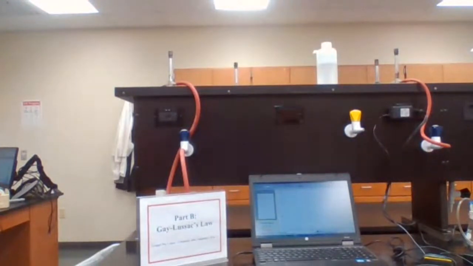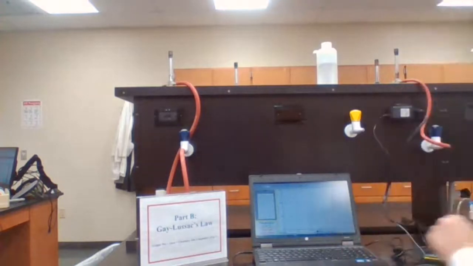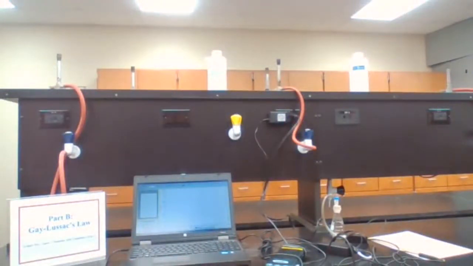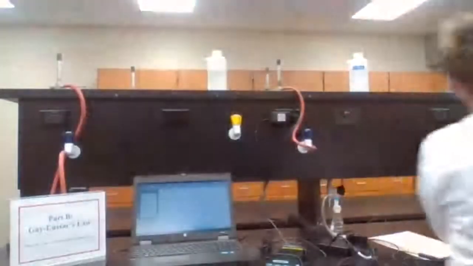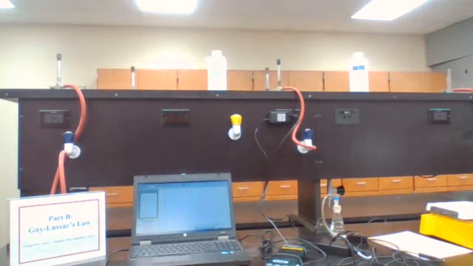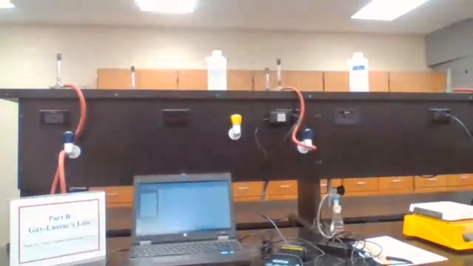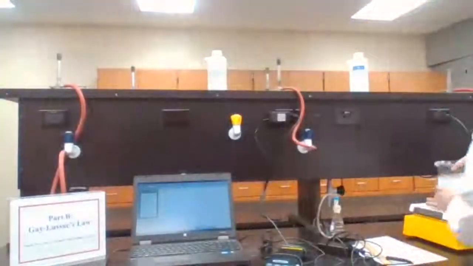Go to the setup for the other one. I have to have 4 temperatures of water.